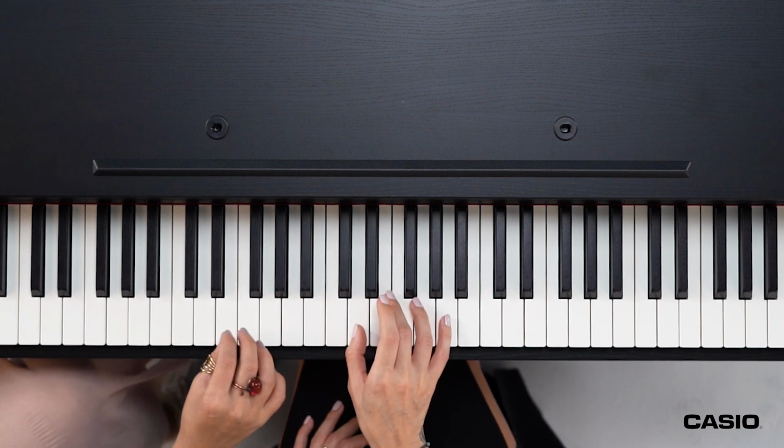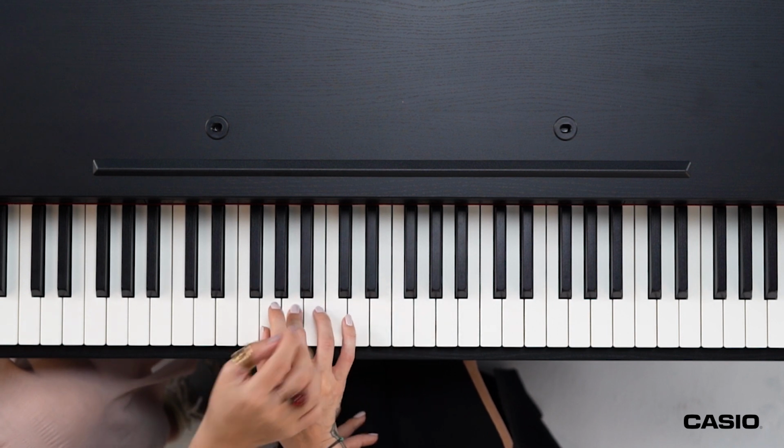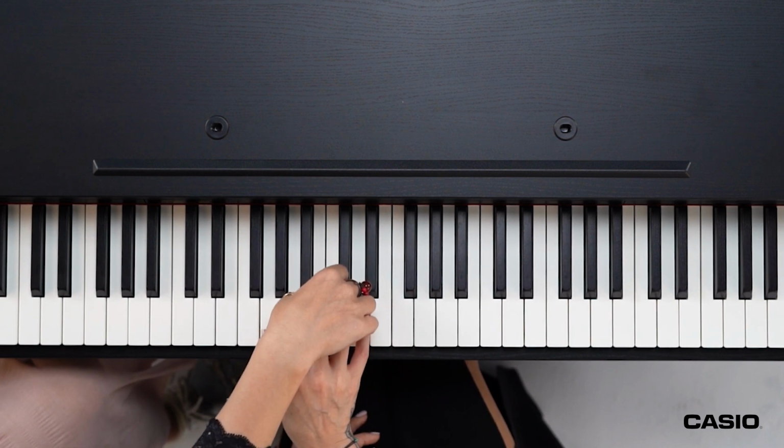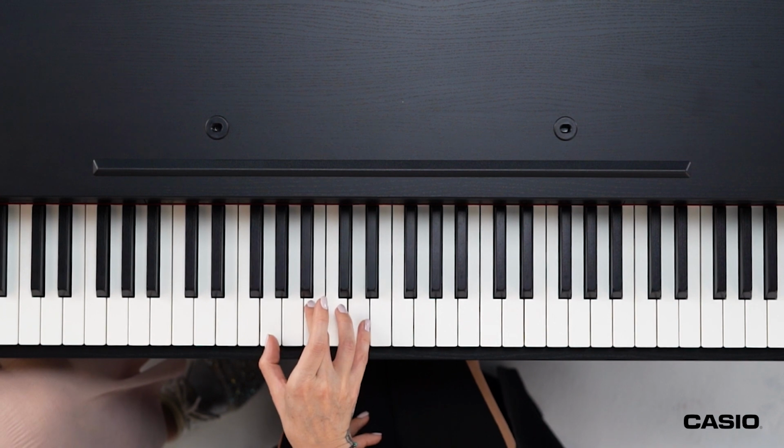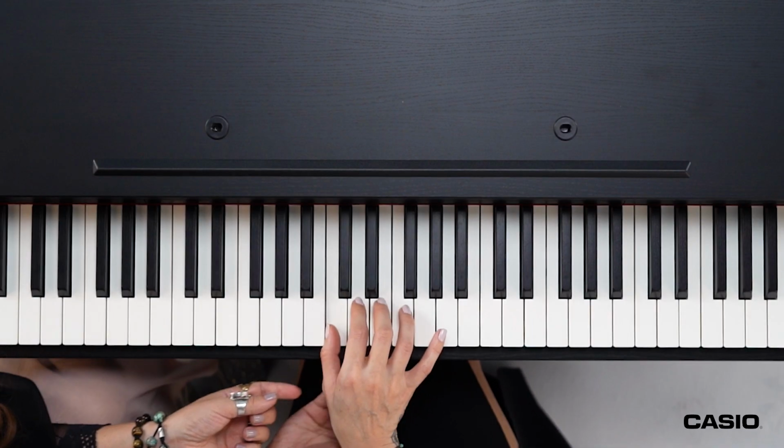Yes. Then going to G. G. Yes, good. 2, 3, 4. 1, 2, 3, 4. And now going back to C. Where is the C position? C. Here we go.